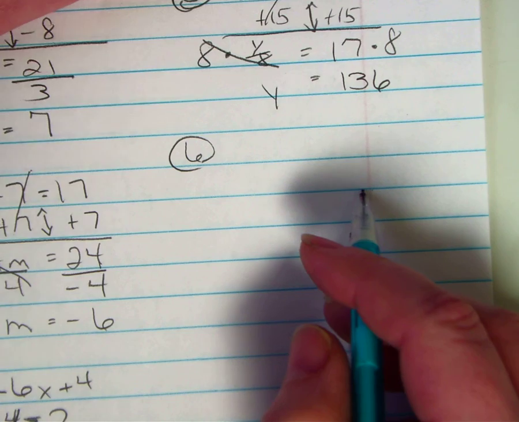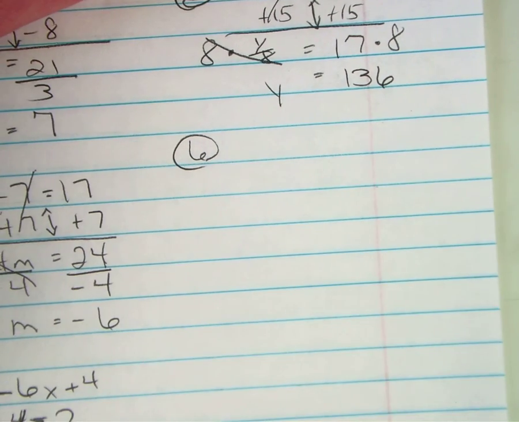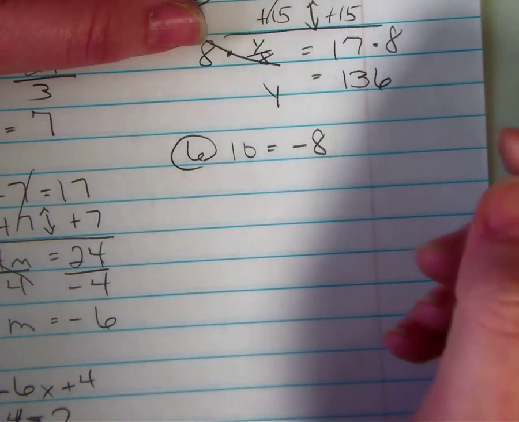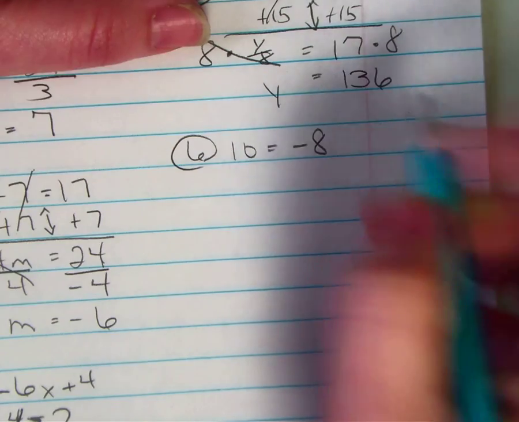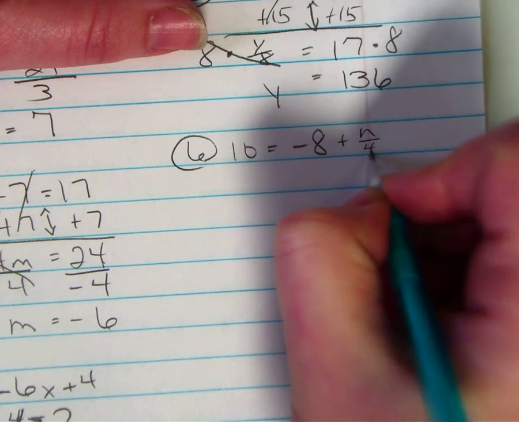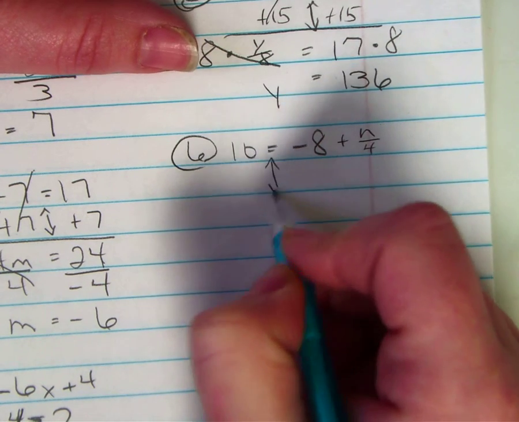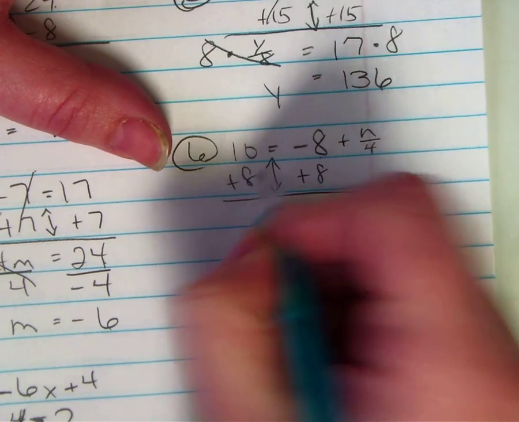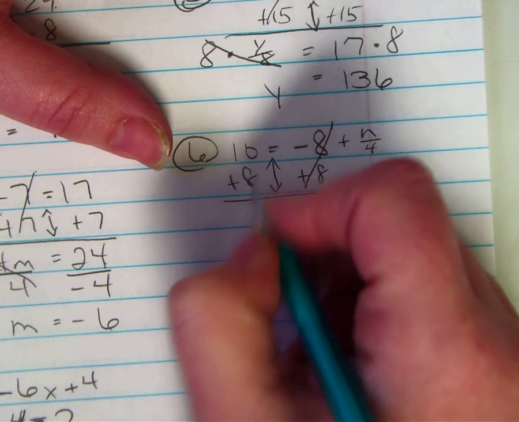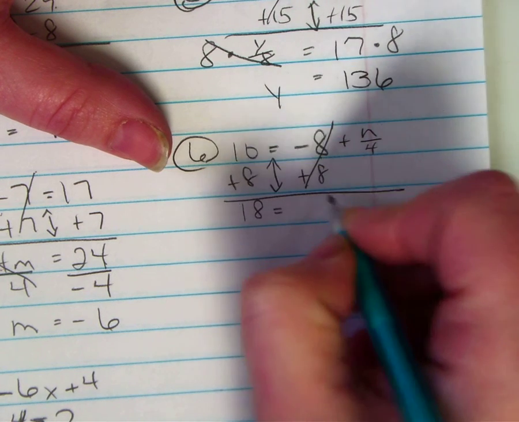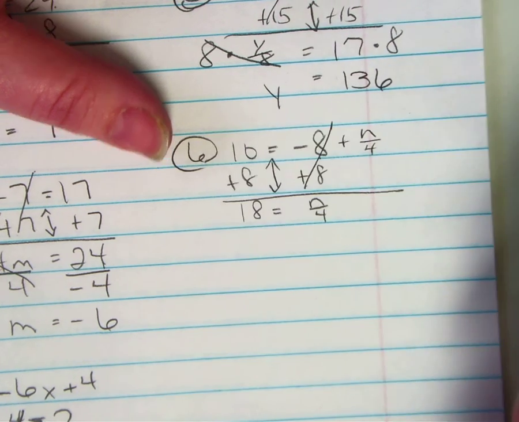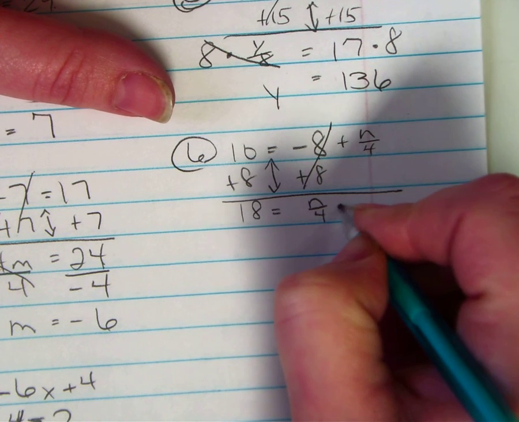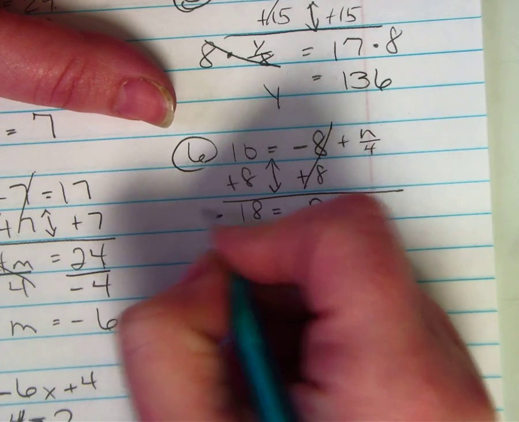Number 6 says 10 equals negative 8. Remember, it's got to be equal on both sides of the equal sign. It's got to be balanced, plus n over 4. Okay, so to get rid of my negative 8, I add 8 on both sides. Those cancel. I say 10 plus 8 is 18. Bring down my equals and bring down my n over 4. Since it's n over 4, that means it's n divided by 4. So the inverse is to multiply it times 4.